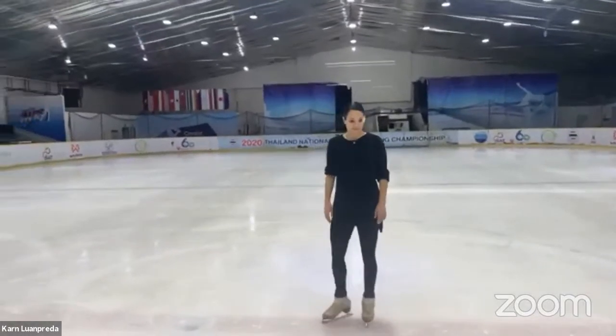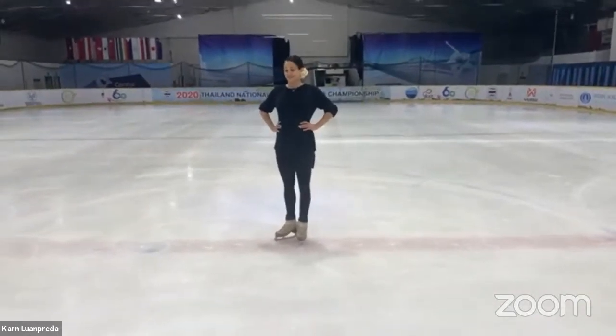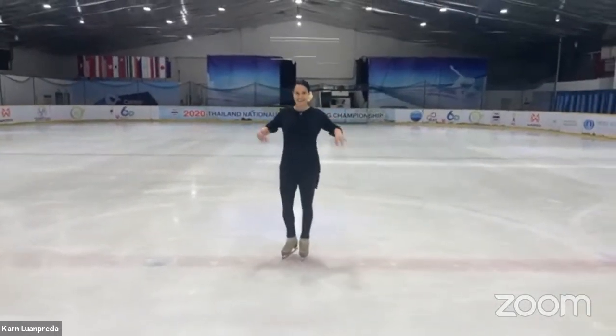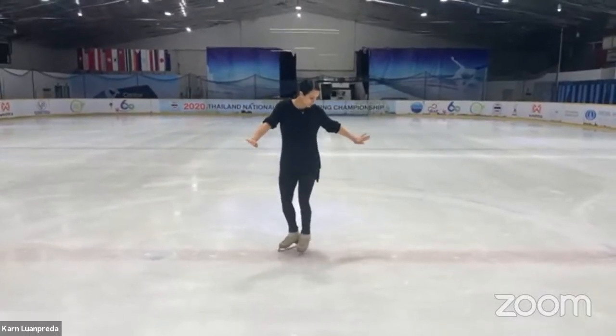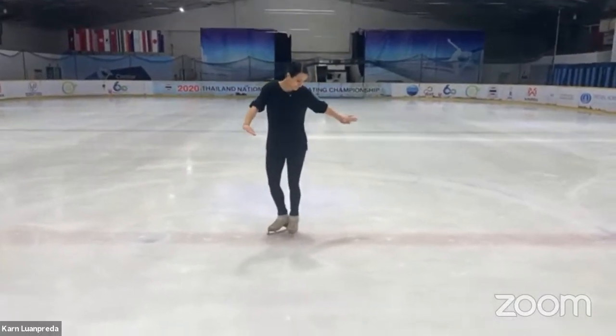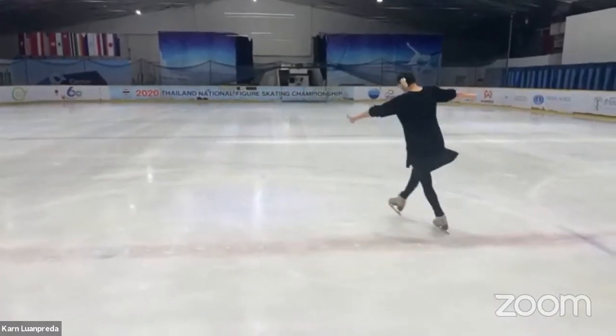Okay, so now I'm going to challenge Chrisha to show us a loop exercise, but this time on one foot. Okay, she's going to do great. So notice the control. It's not a fast exercise. We don't whip ourselves around on the figure exercise, unlike sometimes in the step sequence. We're just going to do control.